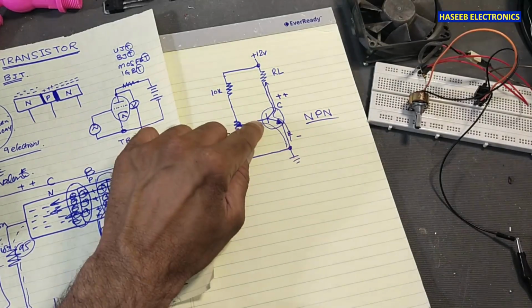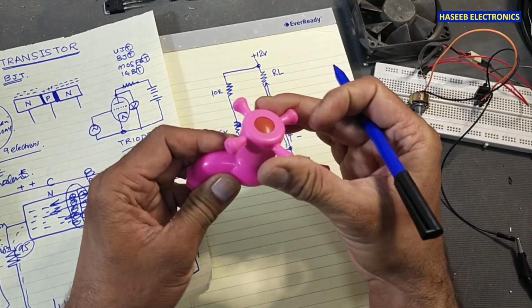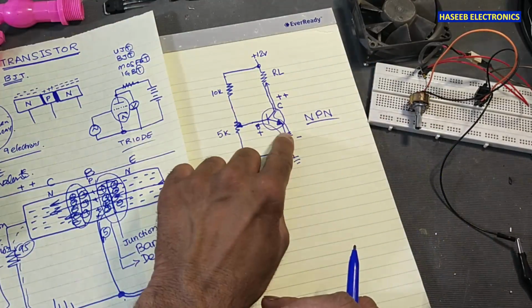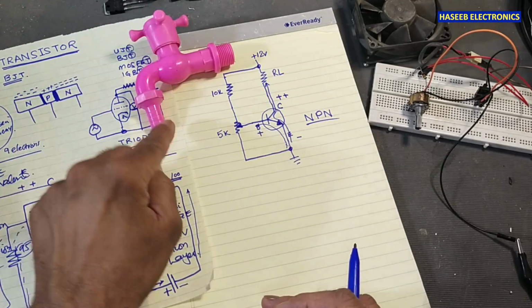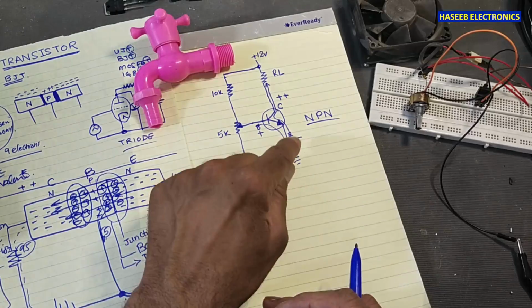How much we will open this shutter, it will control the current to the output side here. How much we control the base, it will control the collector current.